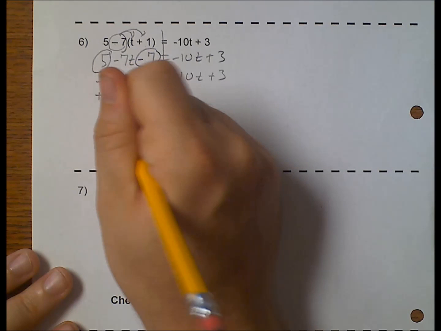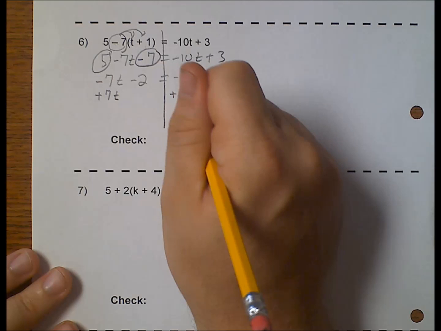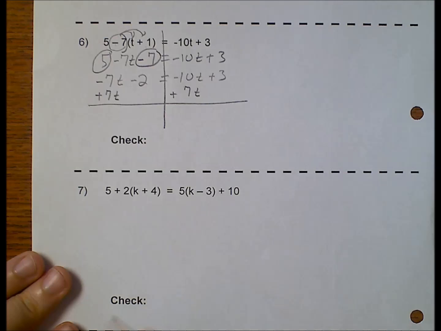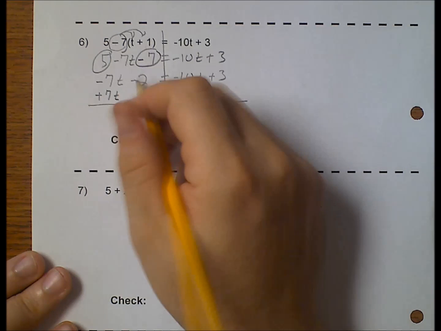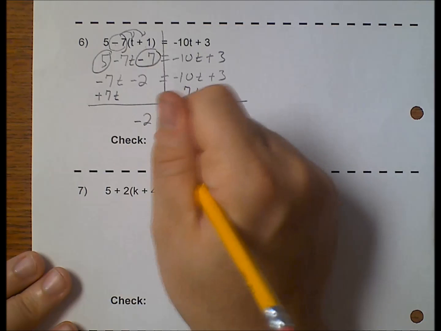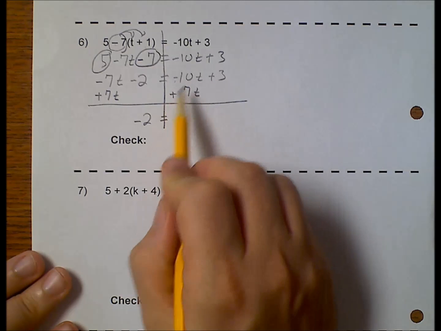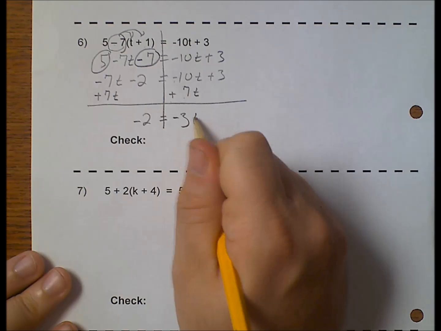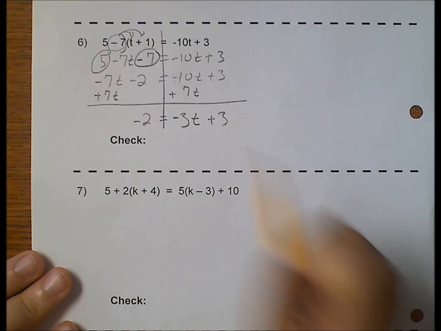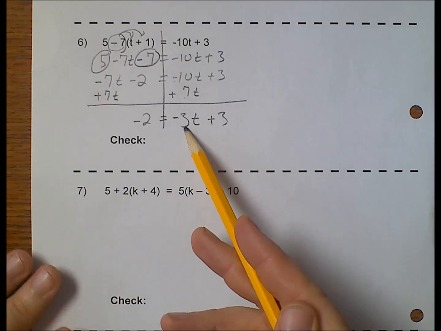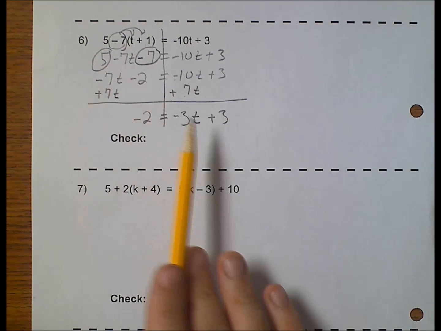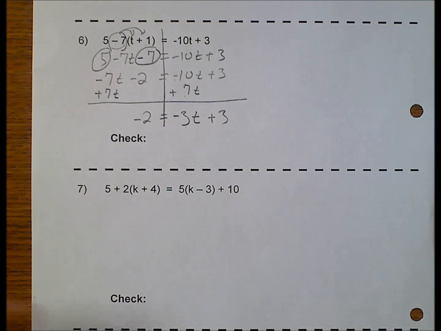Again, this is just purely preference. Usually I would like to add the 10, but I'm choosing to do this other way just to show you that you can. This leaves me with a negative 2 equals, well, negative 10 plus 7 gives me a negative 3t. And this is why I normally would add 10 instead of adding 7, because now I have to deal with a negative t.